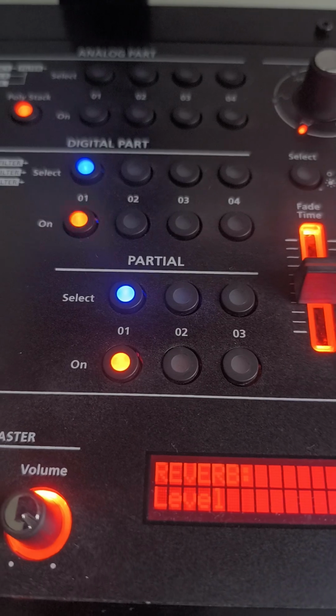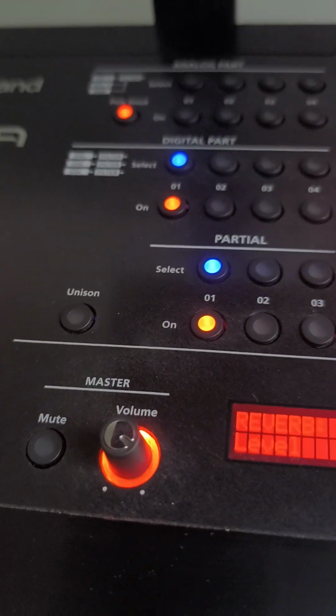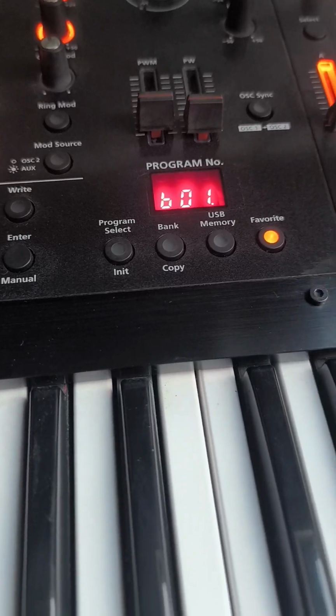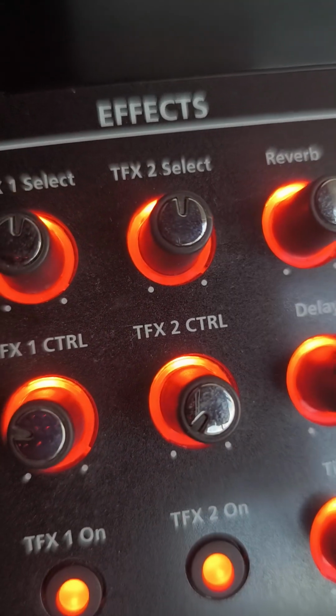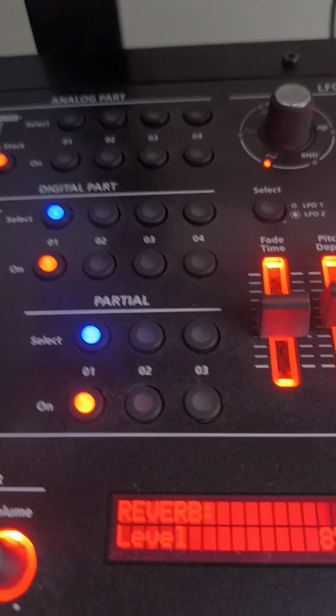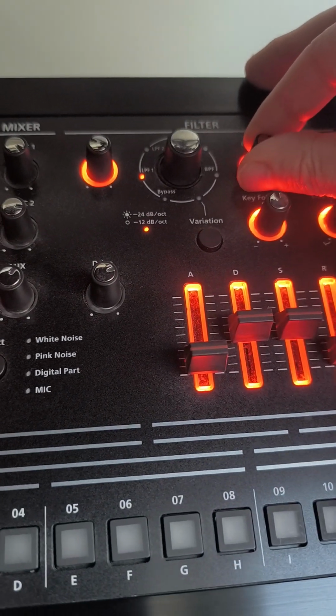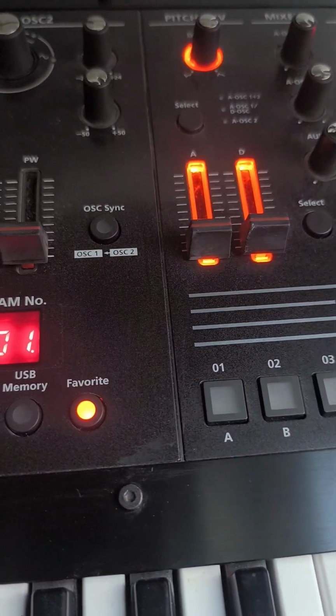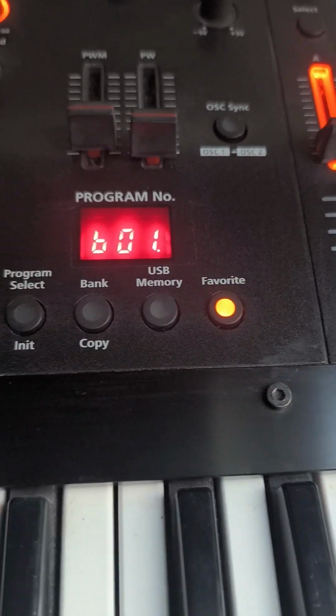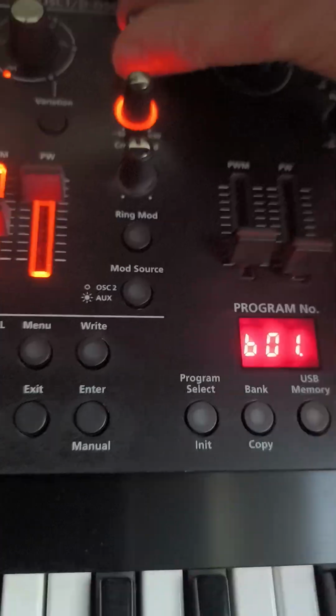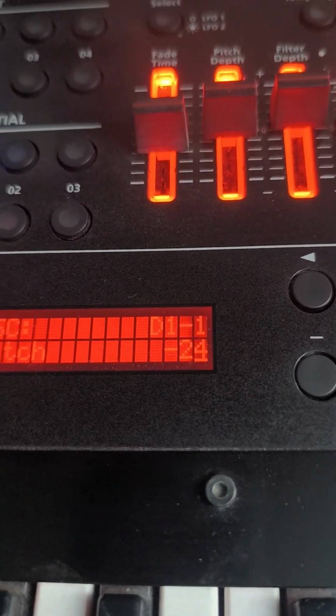So I'm starting off as a saw wave, and I'm picking up those effects from over here. Okay. But let's put a bit of filter on that saw wave here. And let's lower the semitones of it. Sorry.